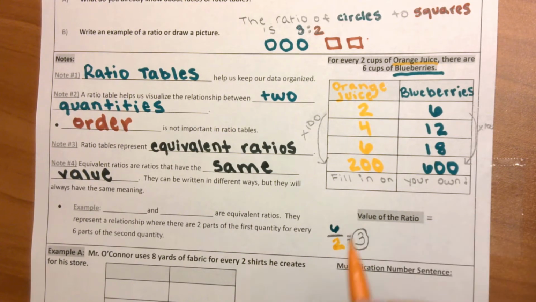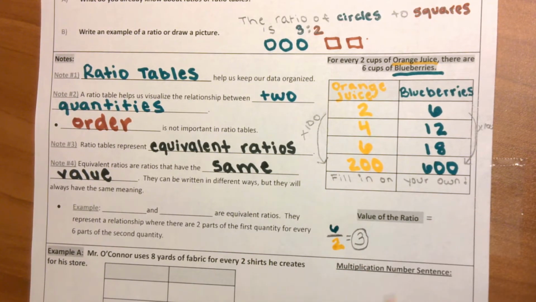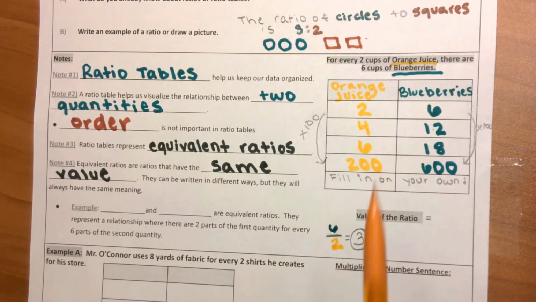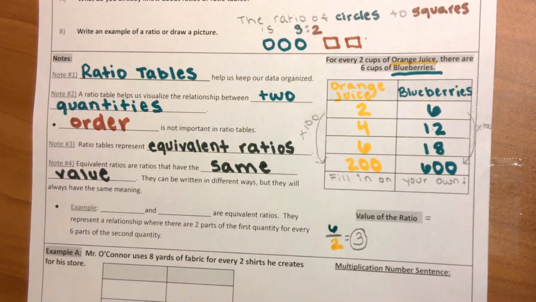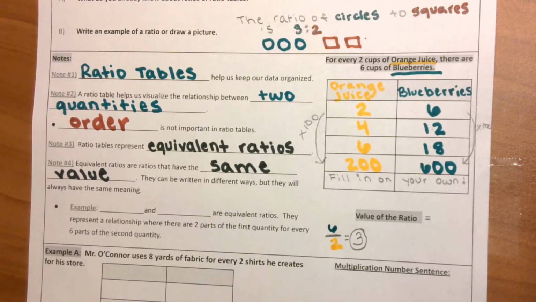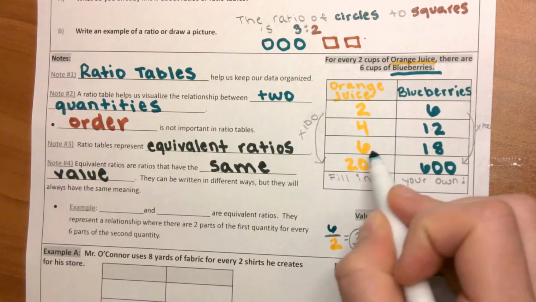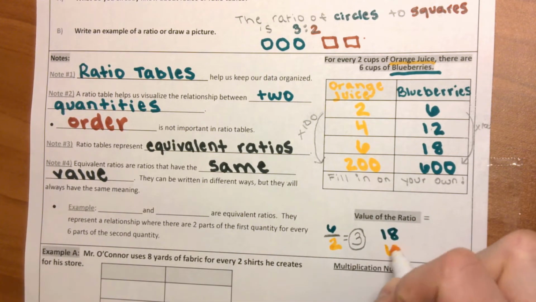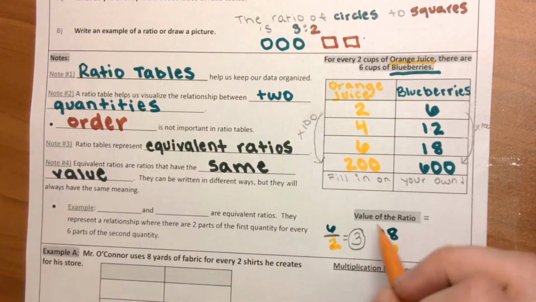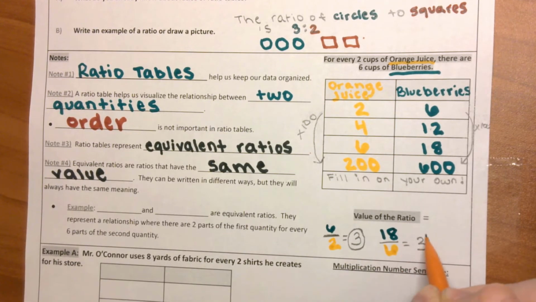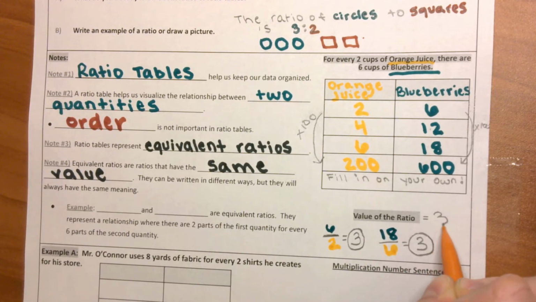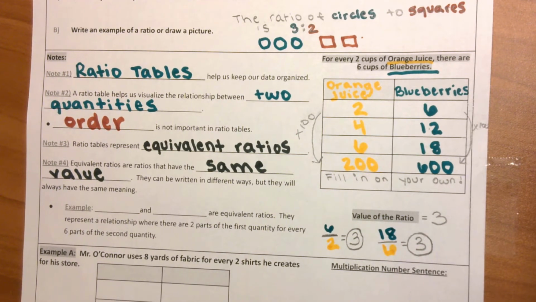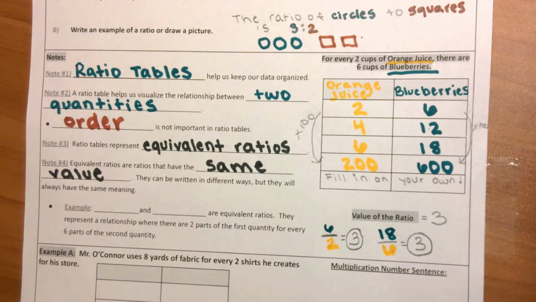So a way you can always check your work is you can divide any of your blueberries by its corresponding orange juice, and you should always get 3. Let's try another value. 18 blueberries divided by 6 orange juice equals 3. So the value of our ratio is 3. Remember, you can always pause the video if you need more time.